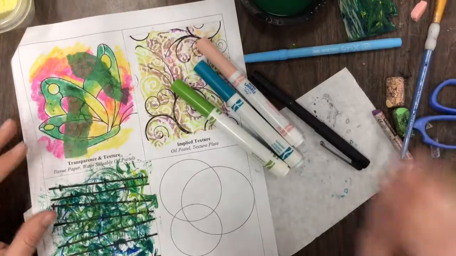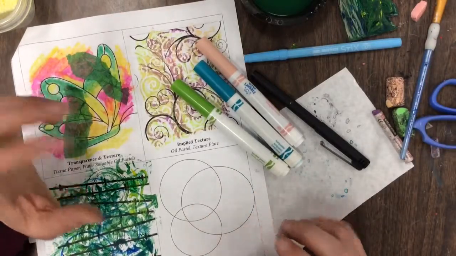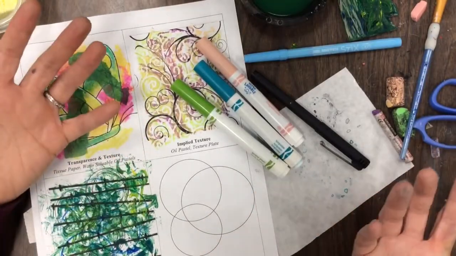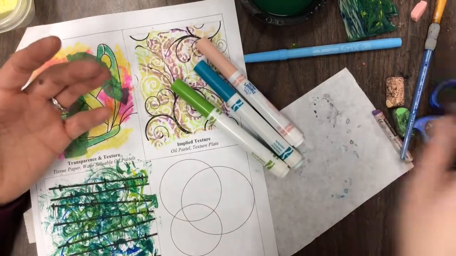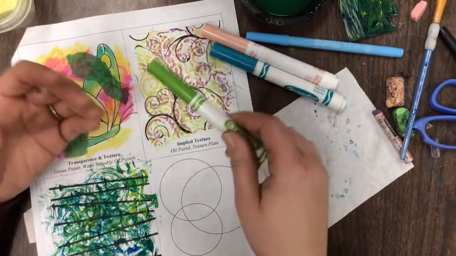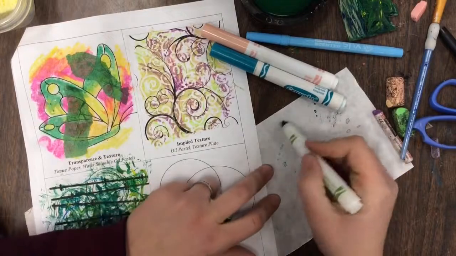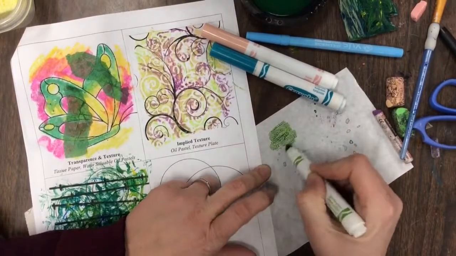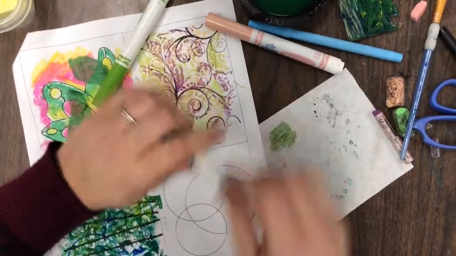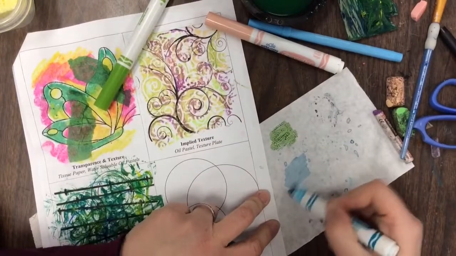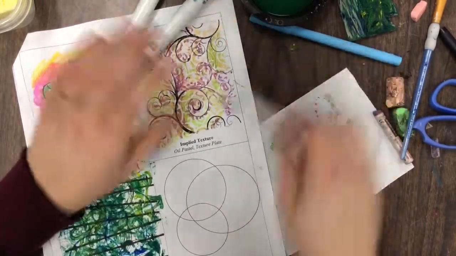Okay, so the first thing we're going to do is we're actually going to stain this, or paint this. And you're like, you got no paint, lady. I know. So what we're going to do is actually make our own paint. So you're going to take the Crayola and you're going to color over your wax paper.